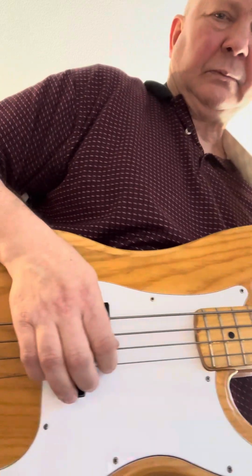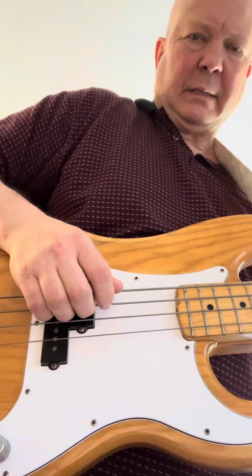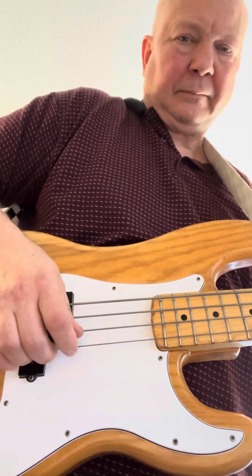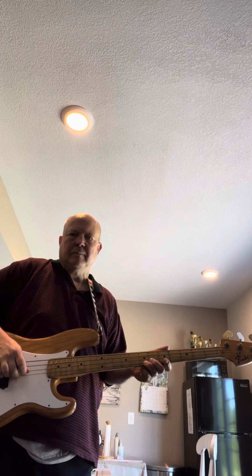Then back to G0, G7, and then D0. Let me back up a little bit. So G0, G7, D0. I'm only actually pushing one string with my left hand because there's two open strings, the G0 and the D0.